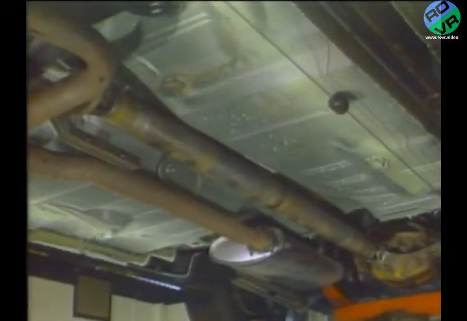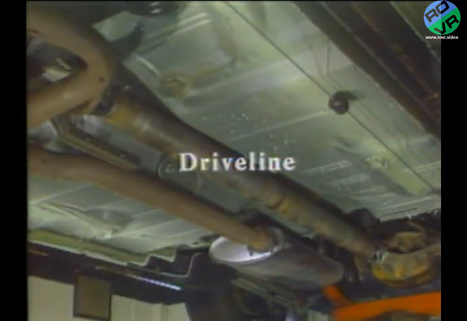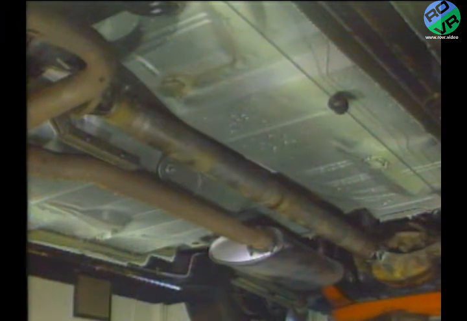Our next area of investigation in solving NVH problems centers around the driveline. Because of the location of the driveline between the vehicle underbody and the road surface, and because of the relatively large size of the driveline, the effect of driveline unbalance will be quite different than the effect of wheel and tire unbalance.